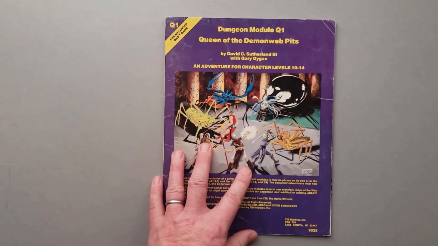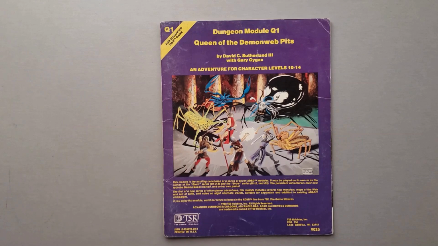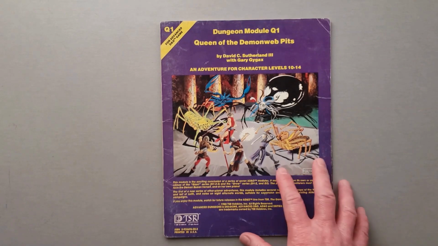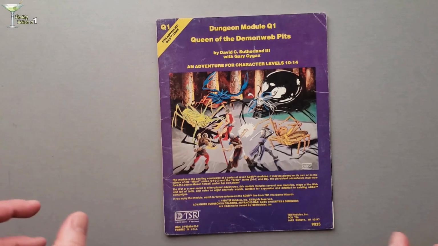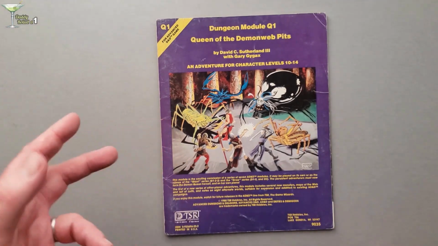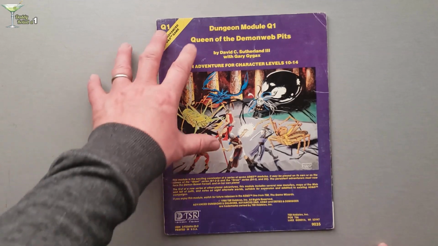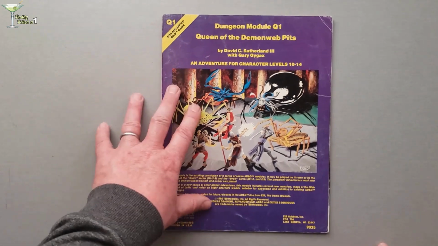Also, a very early adventure that came out by TSR, the company, again, that was publishing Dungeons and Dragons at the time, is this one, Q1. This is part of a series, kind of could be considered the first adventure path. There were 7 modules total. There was G1, 2, and 3, the Giant series, followed by D1, 2, and 3, the Drow series. And then this was the capstone, Q1, Queen of the Demon Web Pits.